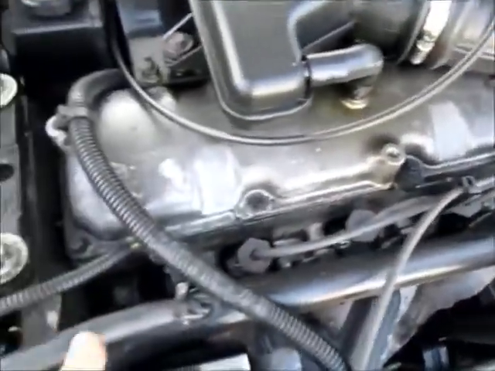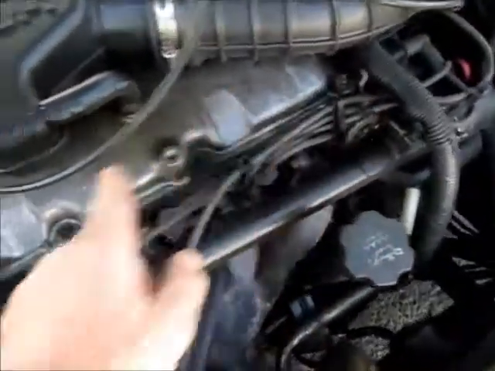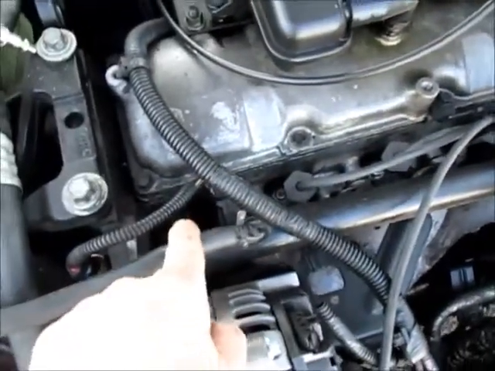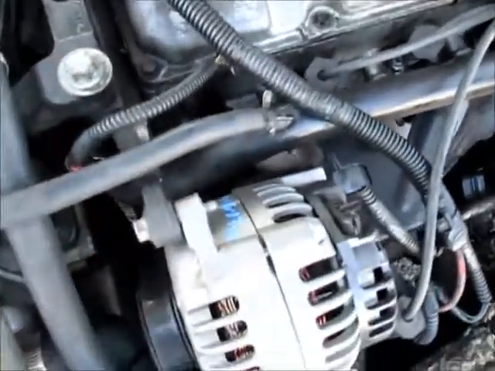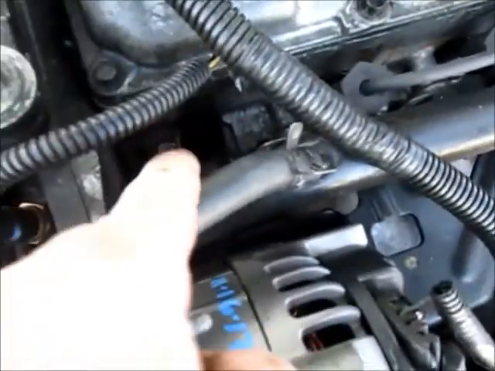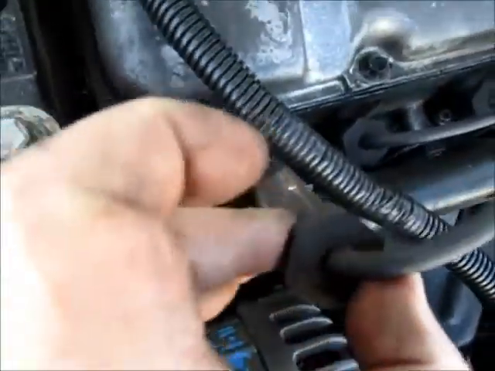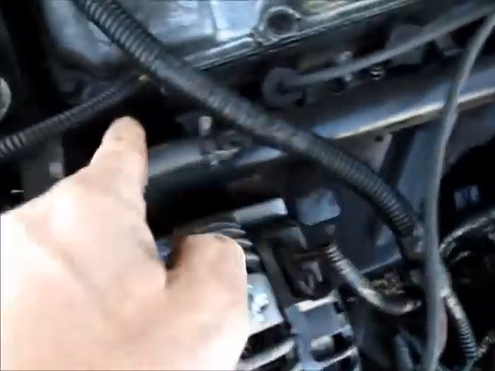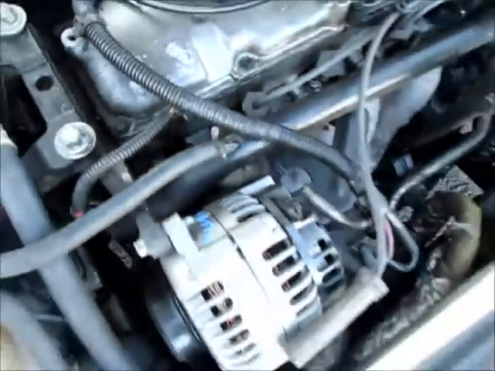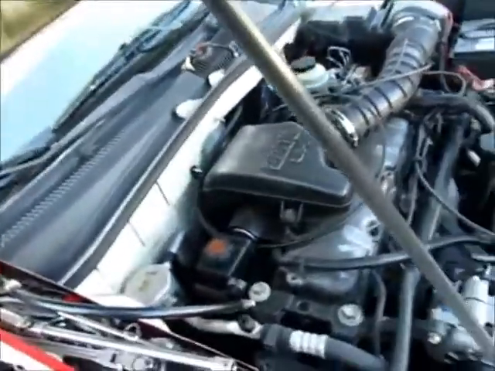Okay, so our number 1 cylinder, since this is a 4-cylinder engine, is going to be the cylinder closest to the drive belt, so the front of the engine, which is over here. So that's going to be right here. I've already actually removed the plug. The ignition cable went right there. So this is the cylinder we're dealing with. So we're going to have to look at our spark plug first.